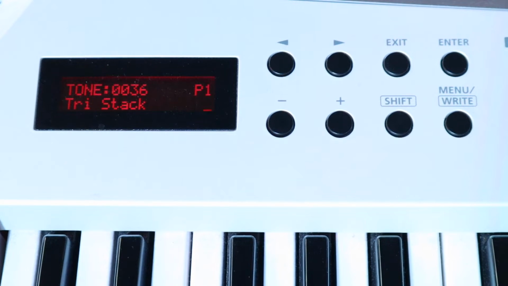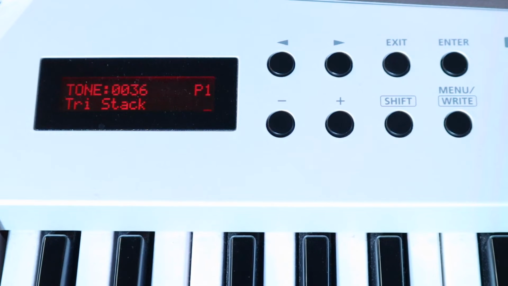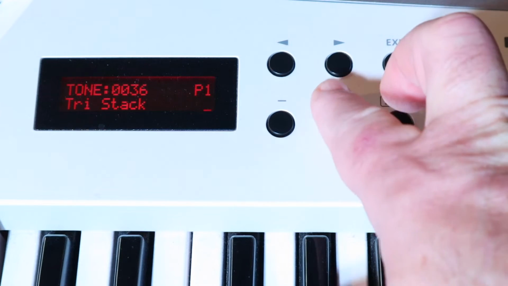So I'm going to change this sound now. For this particular demo I'm going to change the sound to a distorted guitar sound, and I'm going to use patch number 0361. So what I need to do to get there is to press the minus or plus buttons, but to get there quickly, because it's quite away from the number I'm already at, which is only 0036, you can press the shift button and the plus button and it will go up through the numbers much quicker.